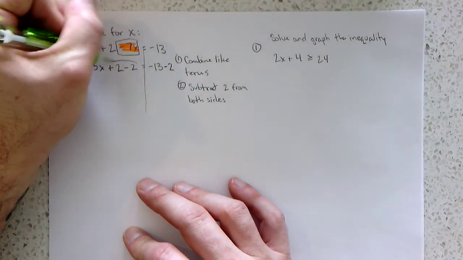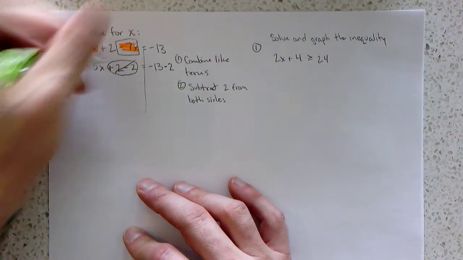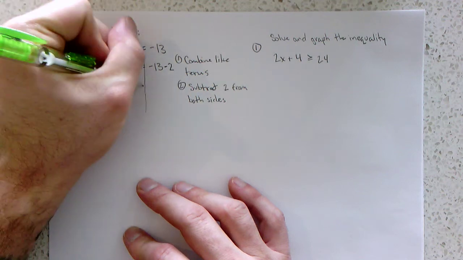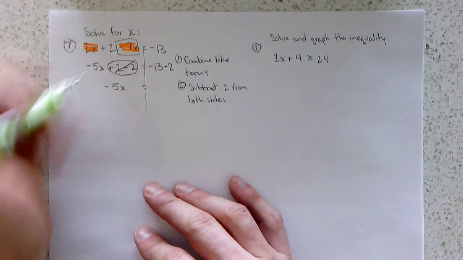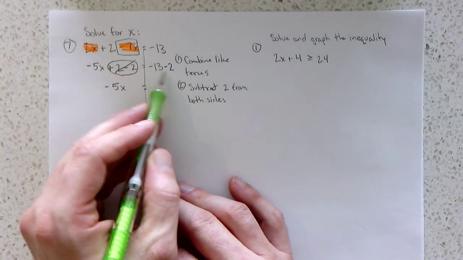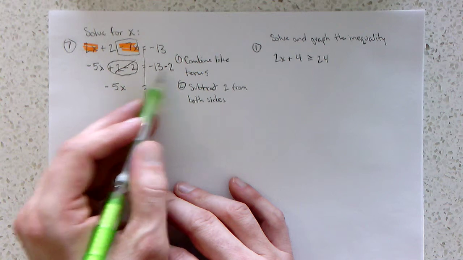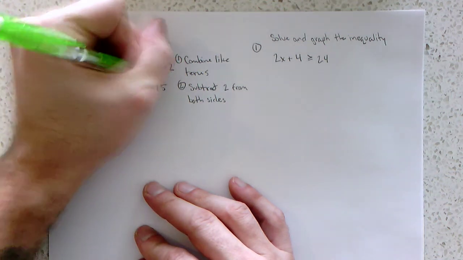So my positive 2 and negative 2, those go away. That leaves me with just a negative 5x on the left, and on the right side, I combine my negative 13 and negative 2, so I add these two together to get a negative 15.